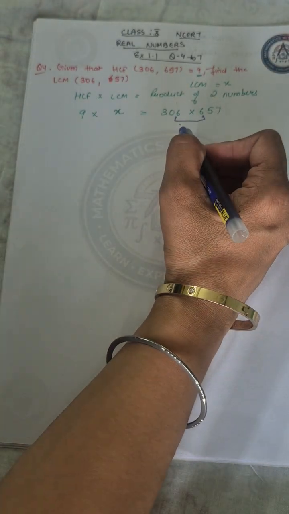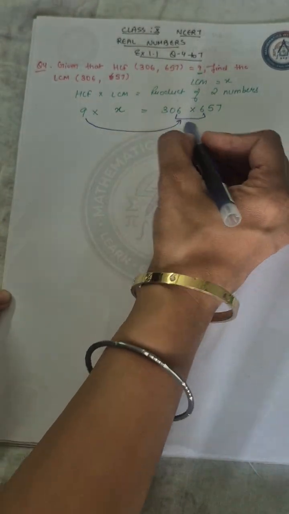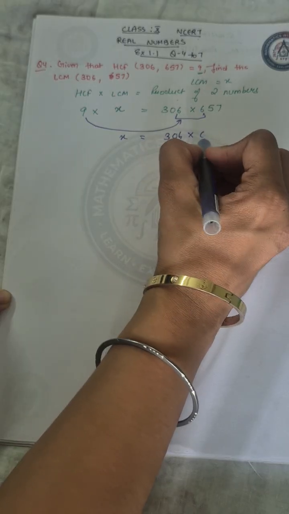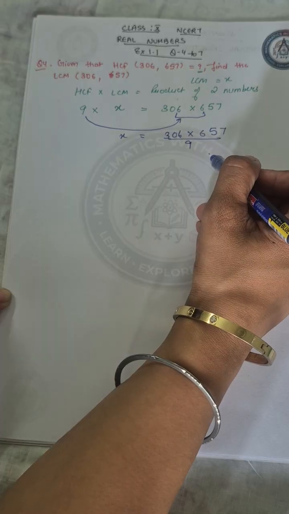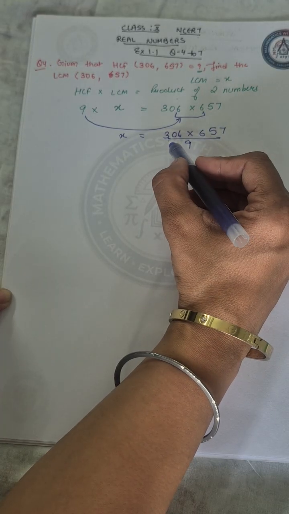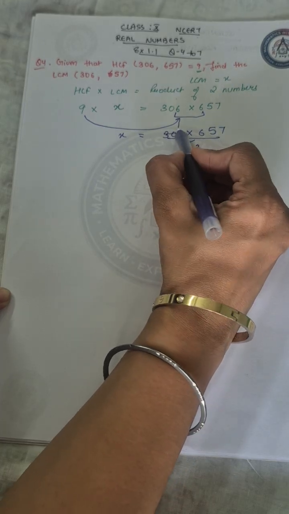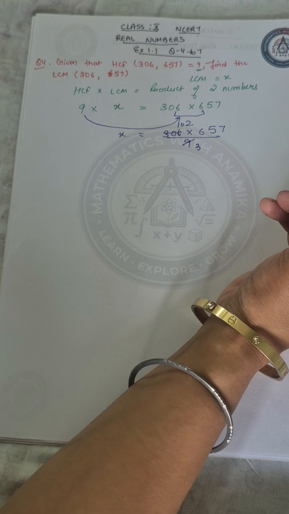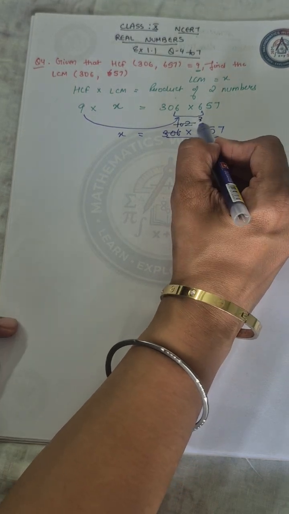Generally, class 10th kids, what they do is they multiply these two and then divide by 9. But we have to attempt more than 35 questions in board exam. So the better way that we can solve is divide this 9 to here. So that gives you 306 into 657 by 9. Now I will not multiply both the numbers. I will check the divisibility rule. I can clearly see that 306 is divisible by 9, that is by 3. So 3 times 3 is 9 and 102 times 3 is 306. Again 102 and 3 are divisible by 3. So 3 times 1 and that gives you 34.